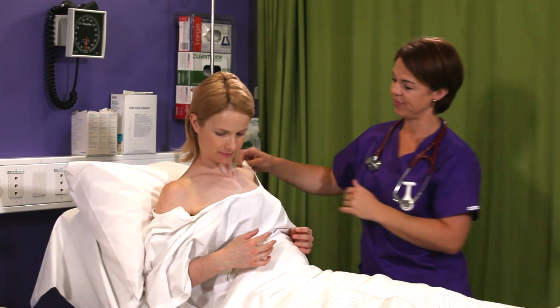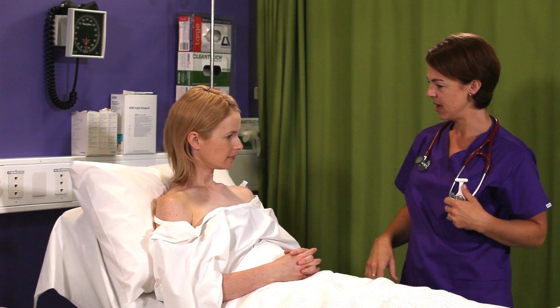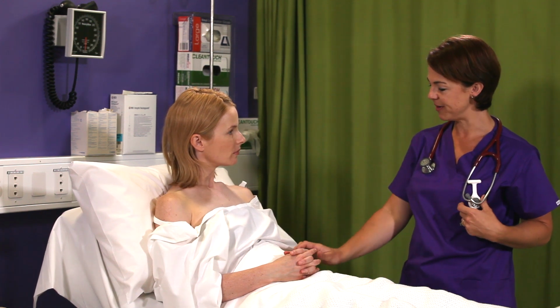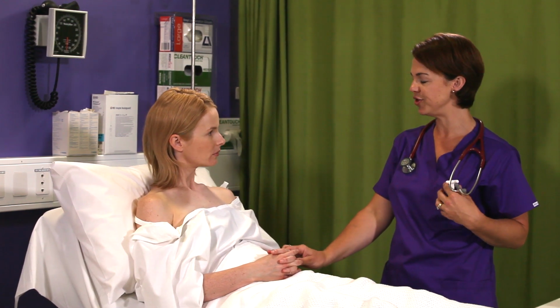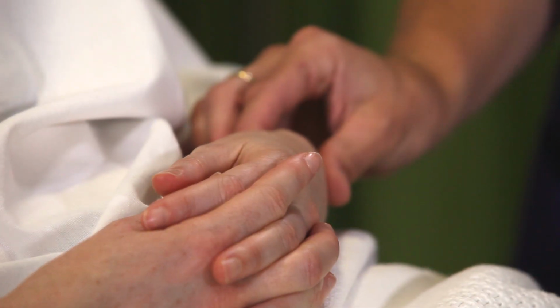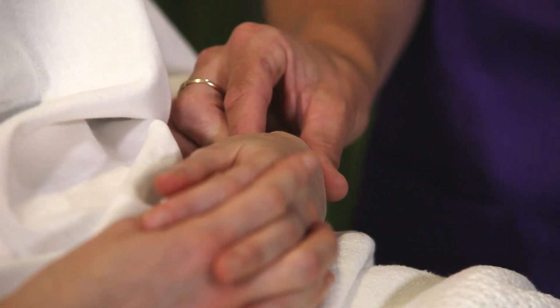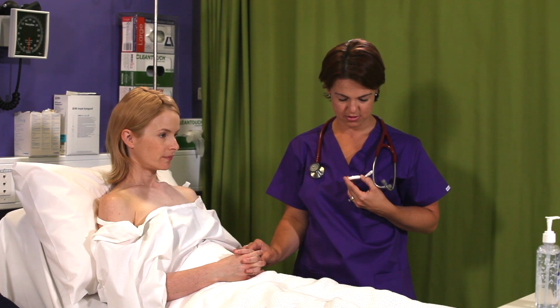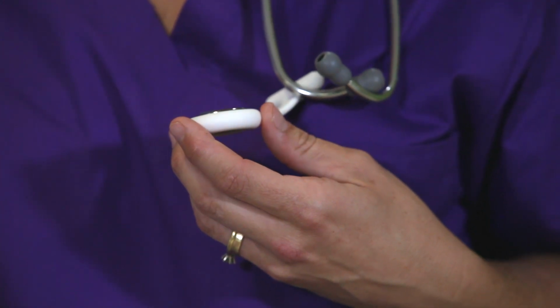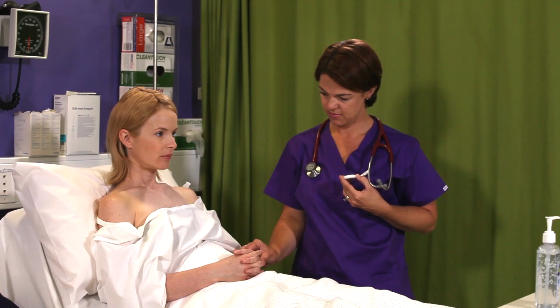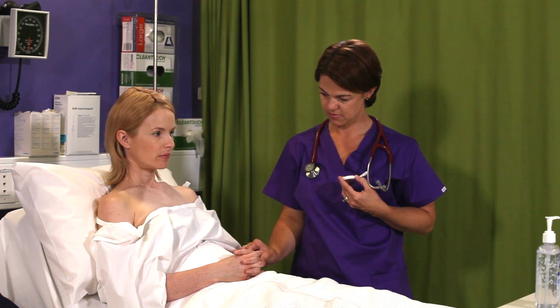And so just as I'm looking at you now, I'm just going to feel your pulse. I just want you to concentrate on your breathing, and this will take about a minute or so as I feel your pulse and your breathing. Look for signs of increased work of breathing, such as accessory muscle use, pursed lips, and diaphoresis.